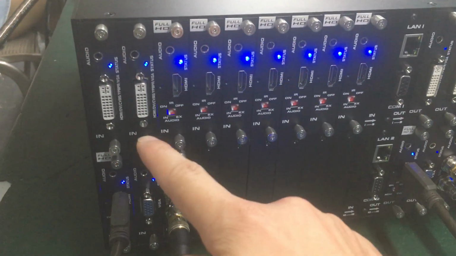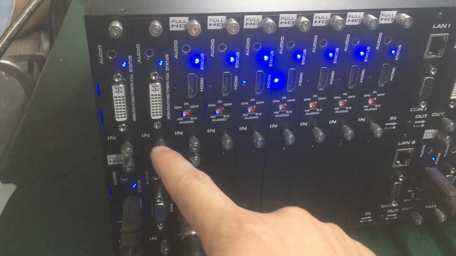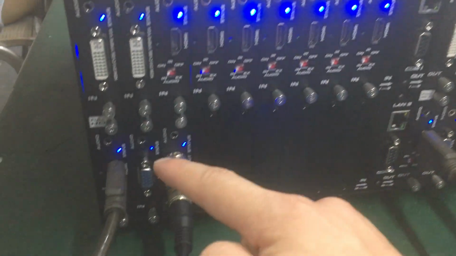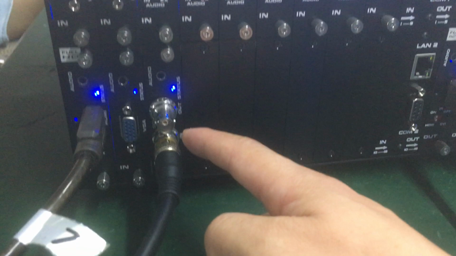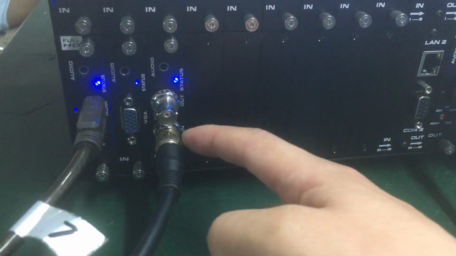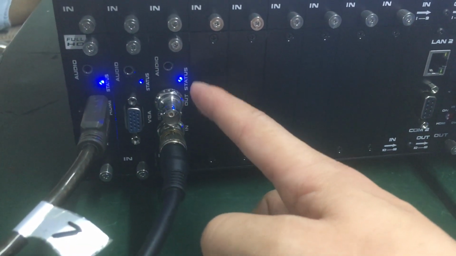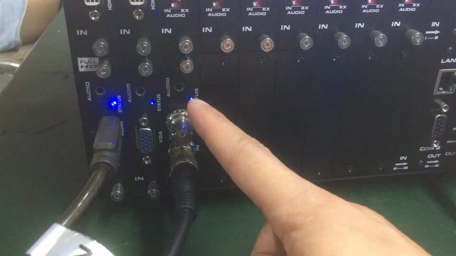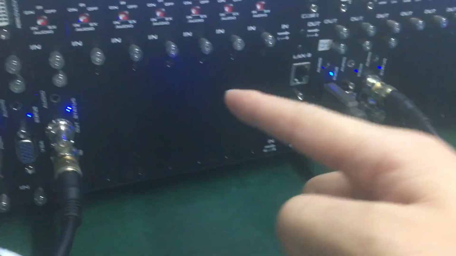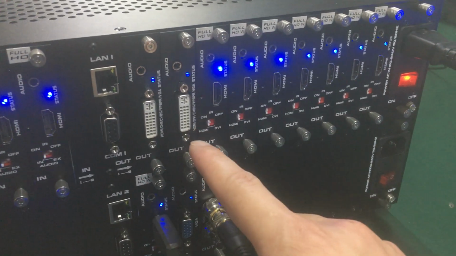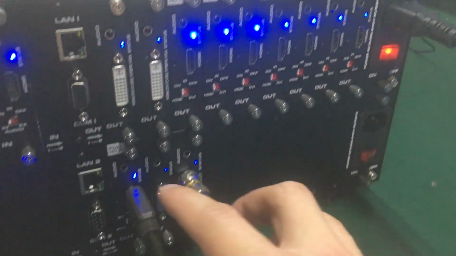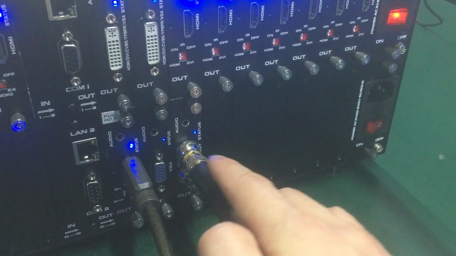So we have two DVI input and HDMI cards, and one VGA and one SDI. For the SDI card, we have one SDI input and one SDI loop out, and also the 3.5 OTU embedded. And for the outputs, same, we have two DVI and HDMI, and also one HDMI, one VGA, and an SDI output.